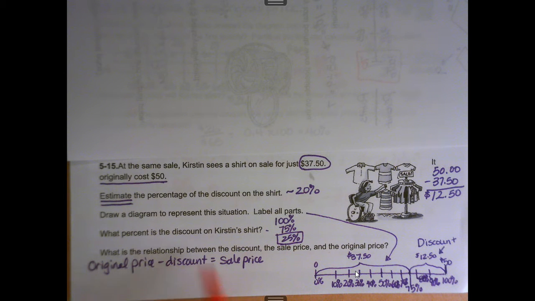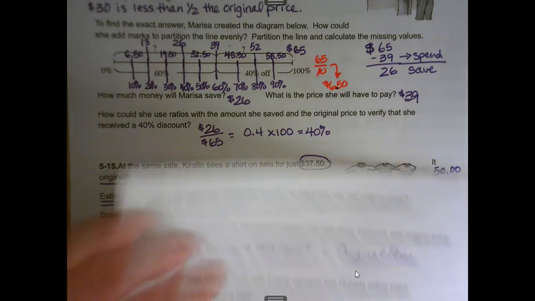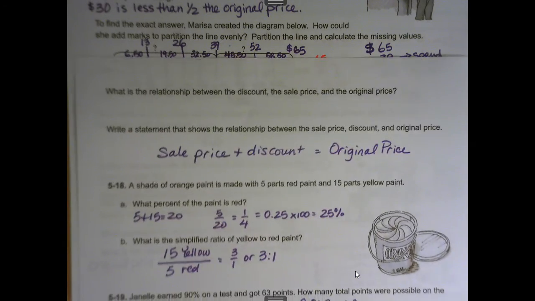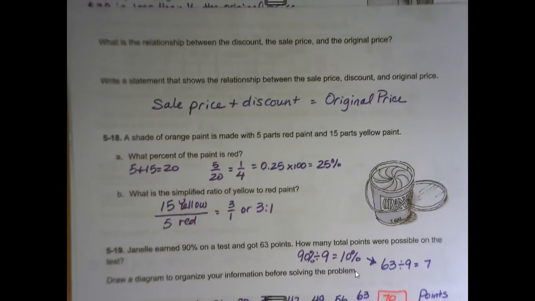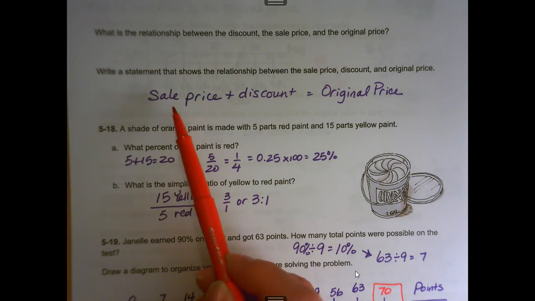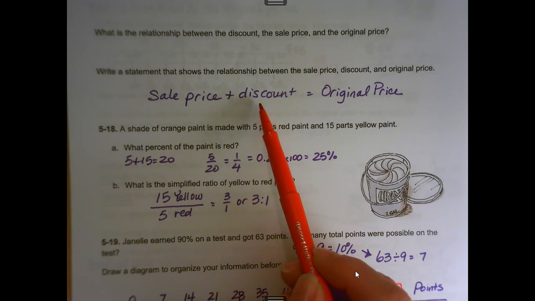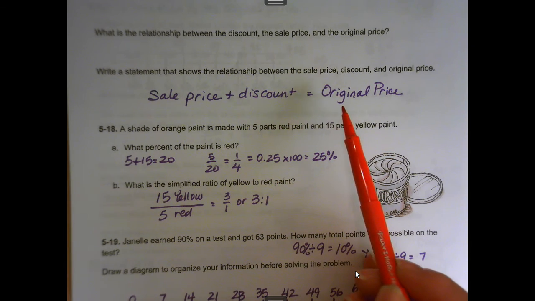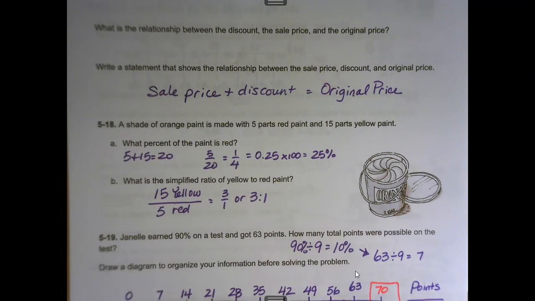What is the relationship between the discount, the sale price, and the original price? Well, we can take the original price, subtract the discount, and we get the sale price. Or, as you see at the top of the next page, we can also take the sale price, add it to the discount, and we can get the original price. So that's a way for us to check our work.